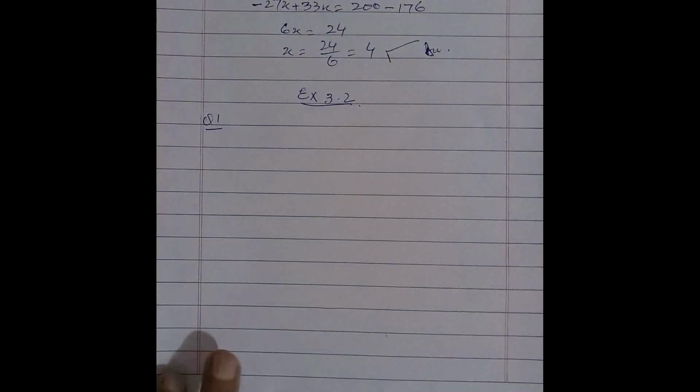In question number 1, if y varies directly as x and y is equal to 8 when x is equal to 2, find first, y in terms of x, second, y when x is equal to 5, and third, x when y is equal to 28.